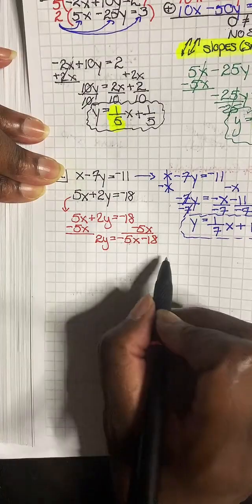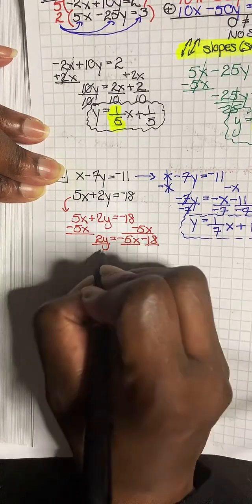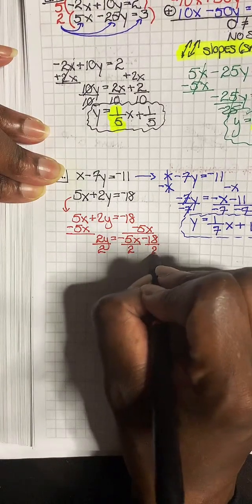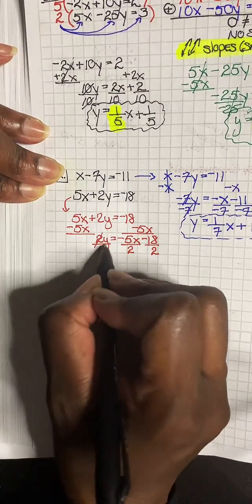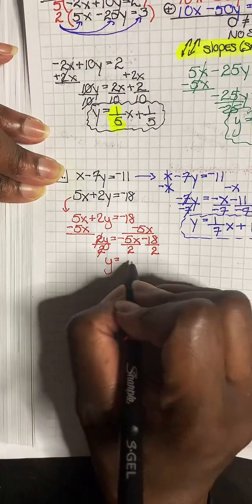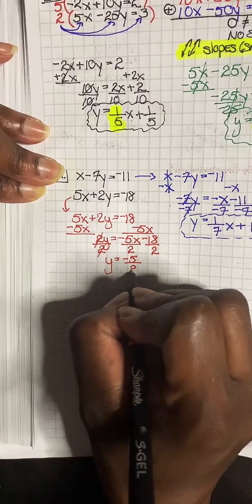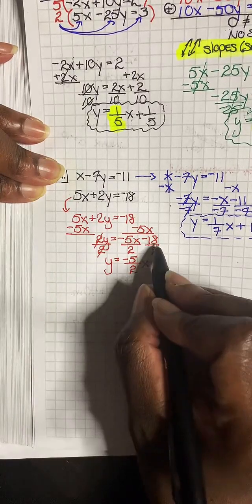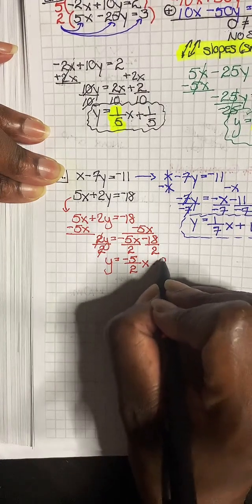Then I'm going to divide everything by 2. So when I divide everything by 2, I get y equals -5/2 x. And then luckily, -18 divided by 2 will give me a -9.